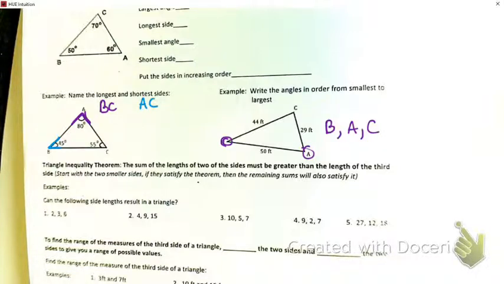Okay, any questions? So when you list the angles, if it says list the angles, you can just put letters. But if it says list the sides, you have to have 2 letters for every one of them. Okay? All right, let's go down here to the bottom to these handwritten examples.